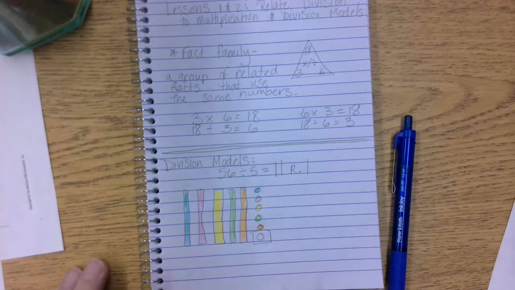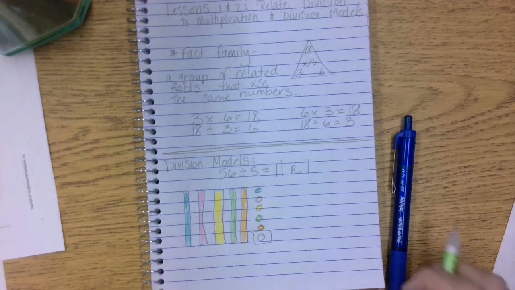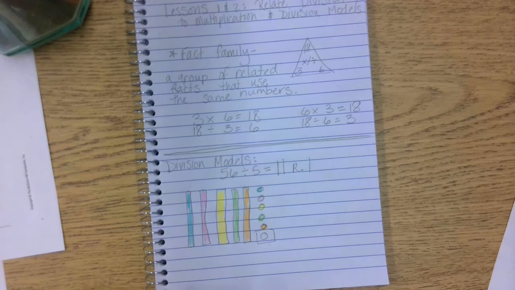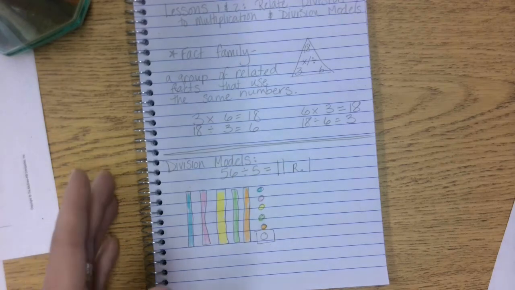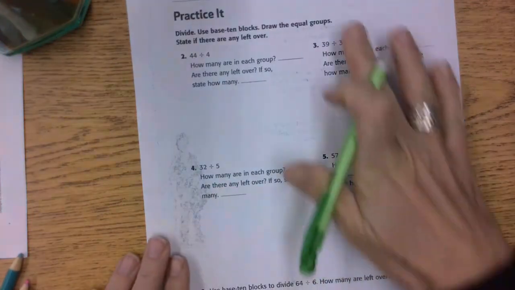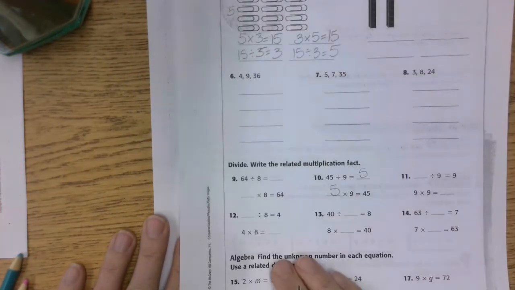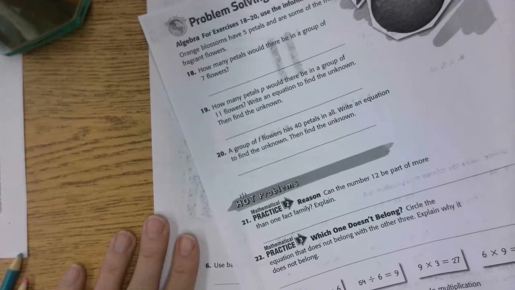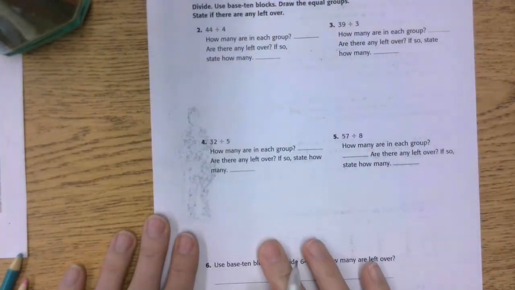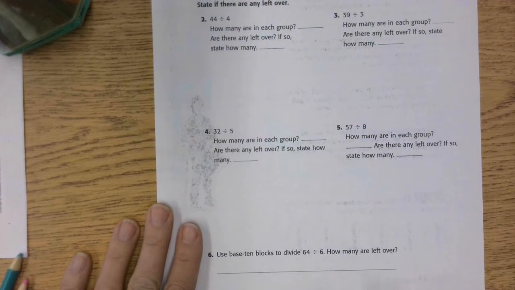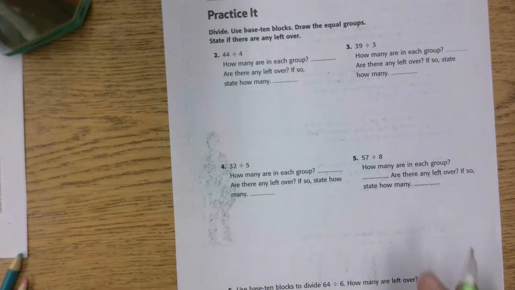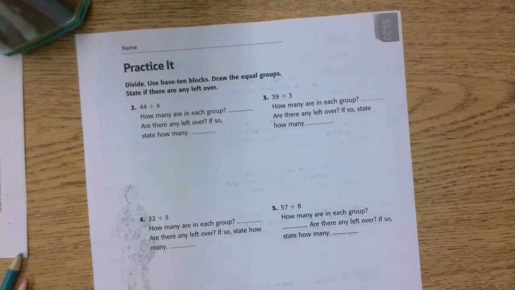Okay. And I know this is like one of those things where you're like, what is she doing? And I know it's hard. Do your best. You guys, you can do this. When you are doing this paper, you are only doing this front side, okay? Because this one's going to be really, really fast. And then you're just going to do this front side, okay? So let's try one. We'll just do number 3.